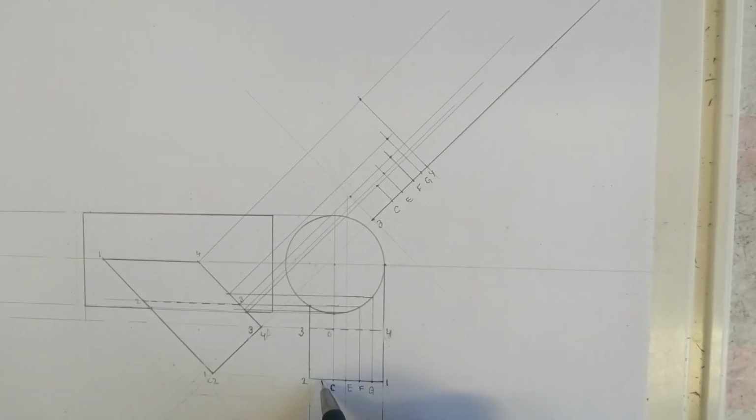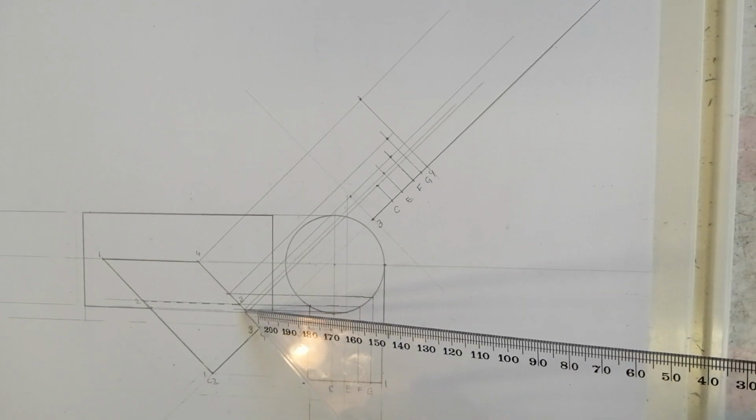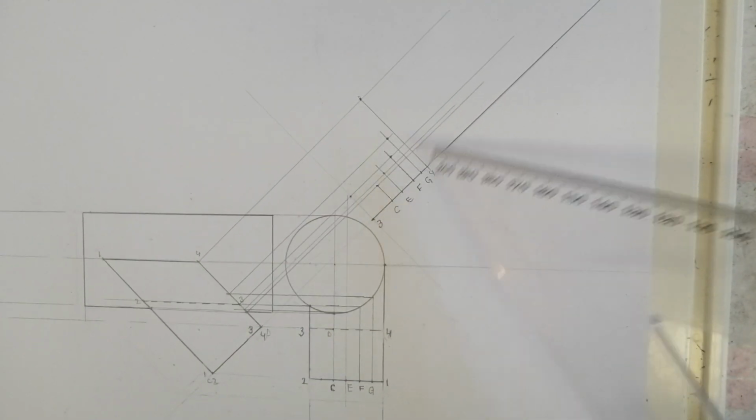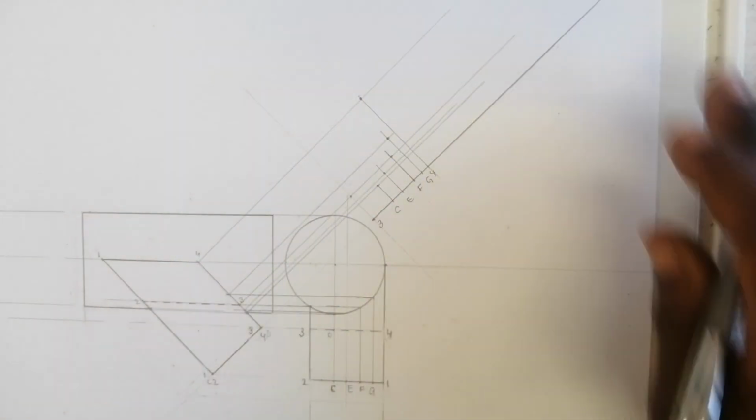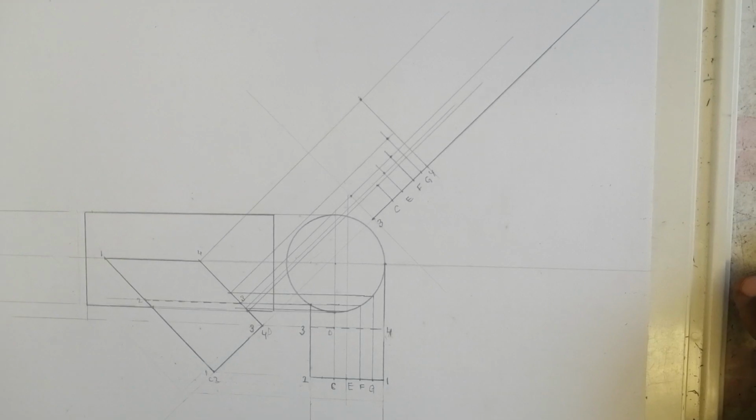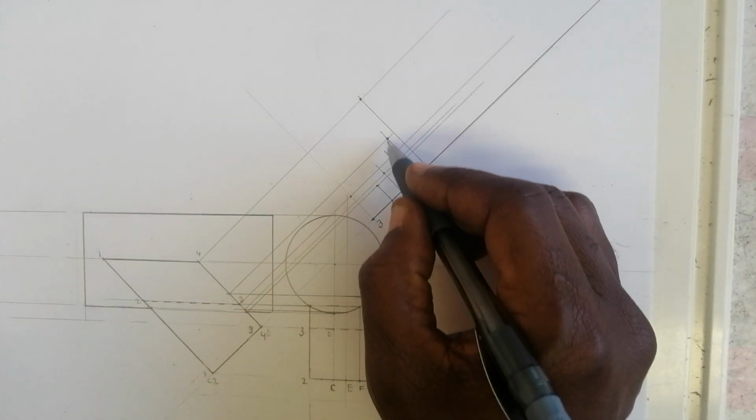I can even take another point here to make it clear. So it will be almost the same as C. Okay, let's record that. So with our template, we'll make a curve here.